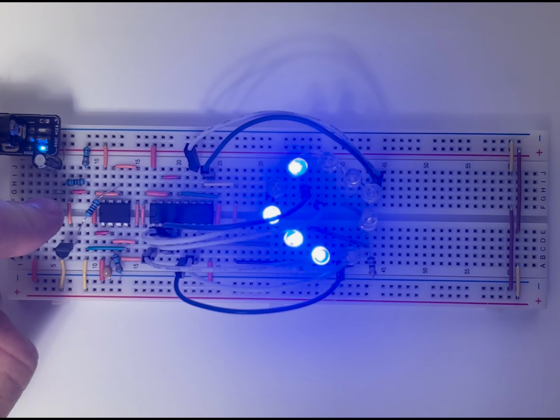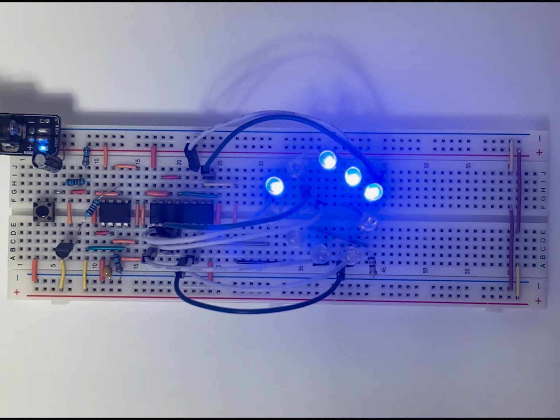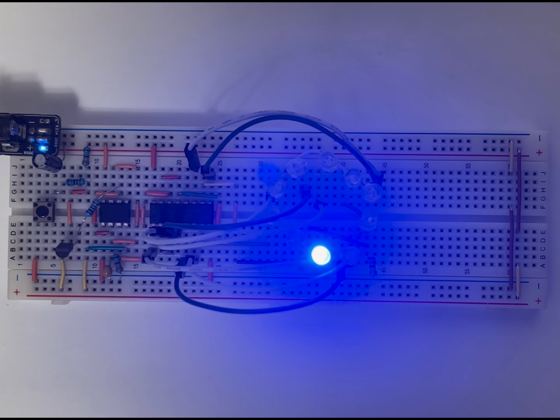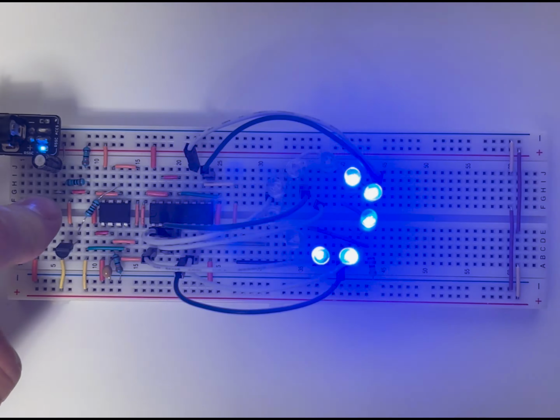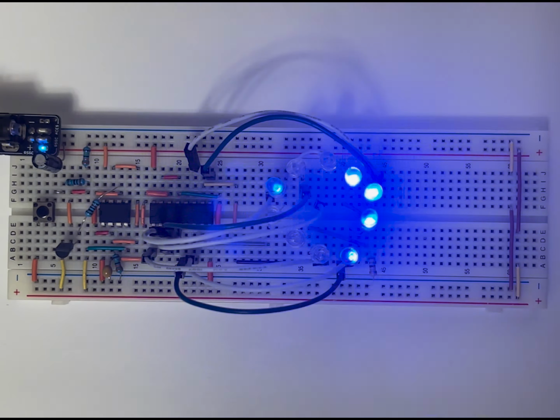Hello, my name is Hunter Gibson, and this is my 20 LED roulette wheel, designed and built entirely with discrete components. In this project, I explored analog timing, digital logic, and transistor control to create a spinning LED display that gradually slows down and lands on a pseudo-random result. Let's take a closer look at how it all came together.